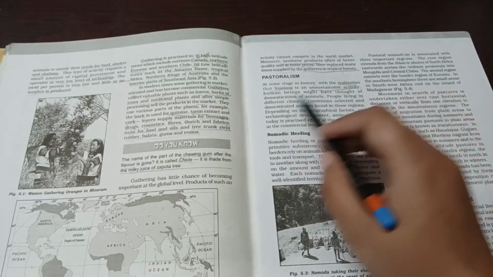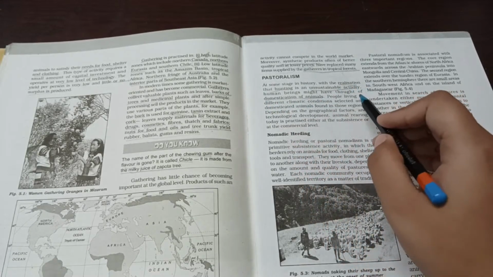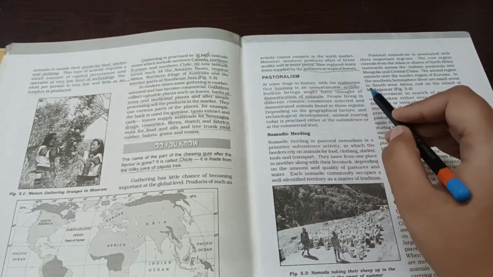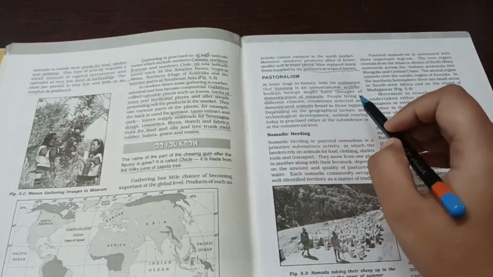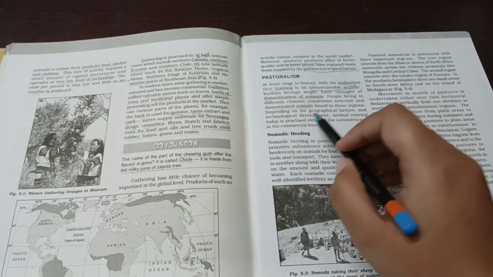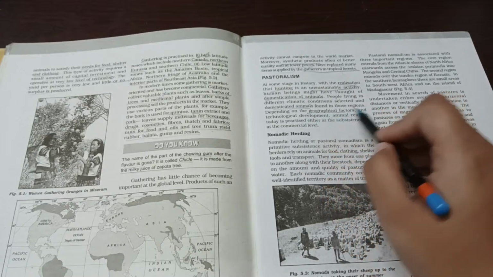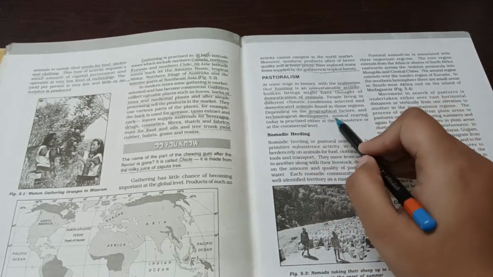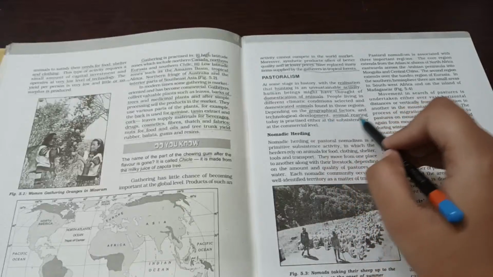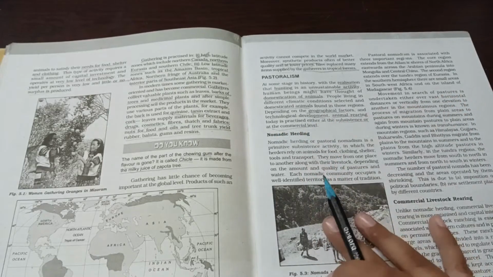thought of domestication of animals. People living in different climatic conditions selected and domesticated animals found in those regions. Depending on the geographical factors and technological development, animal rearing today is practiced either at the subsistence or the commercial level.